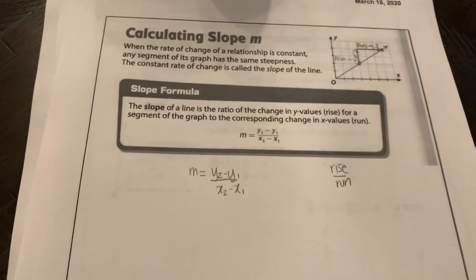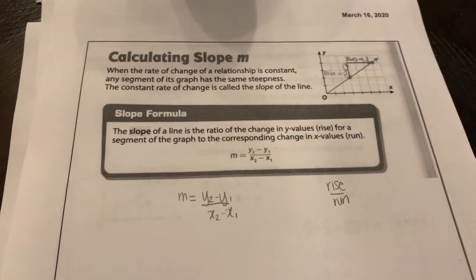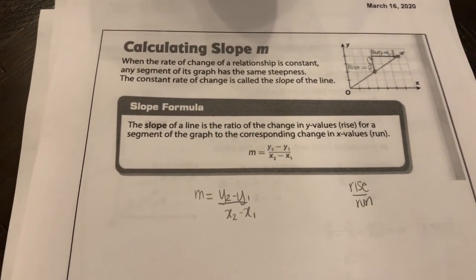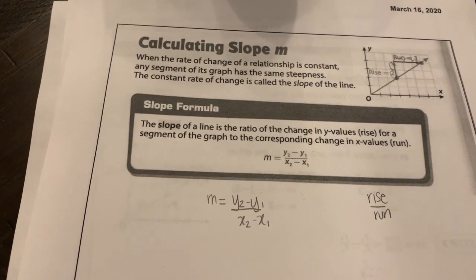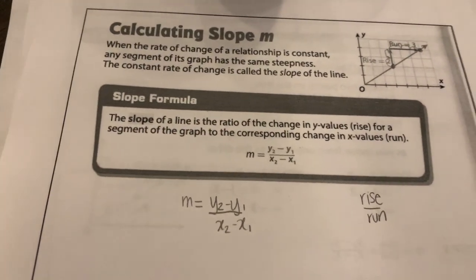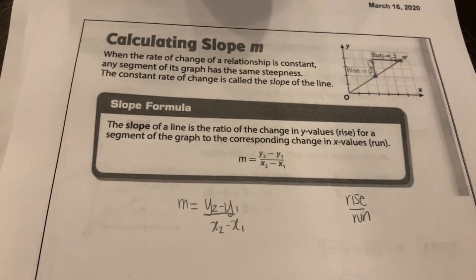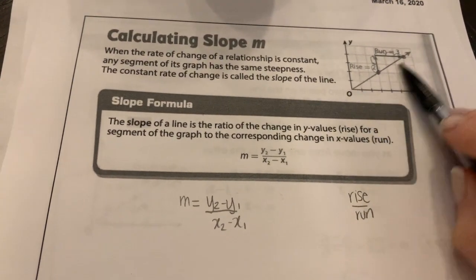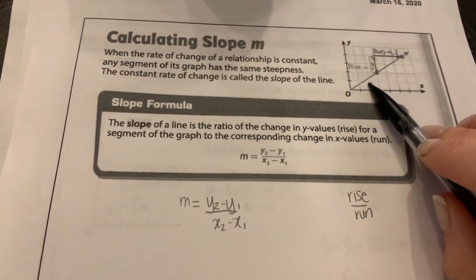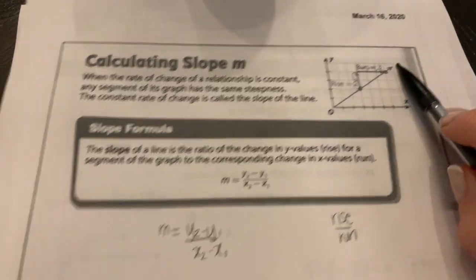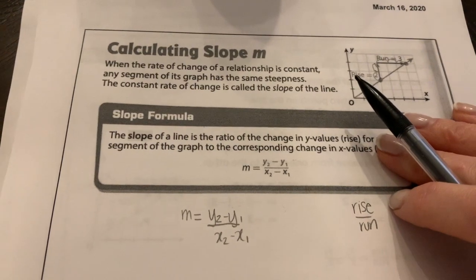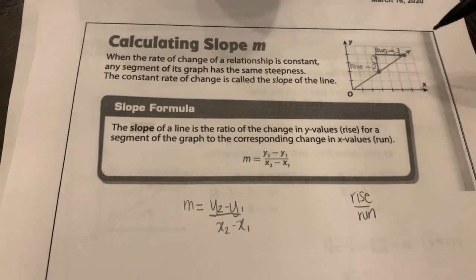So now we're going to talk about what we just did, but in terms of a linear equation. When you have a constant rate of change, in other words, when we did the rates of change and we found that they were the same each time, what that really means is that we have a linear equation or a line. That means that we have a slope, okay? The slope measures the steepness of the line, how fast it's going up or how fast it's going down.